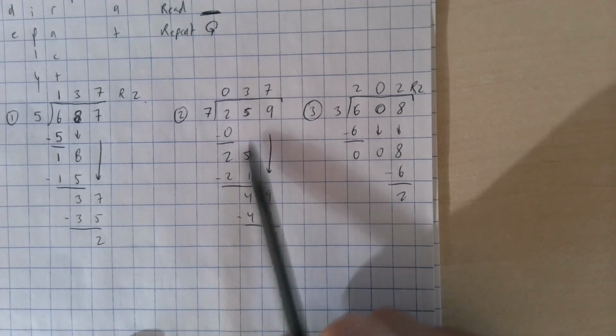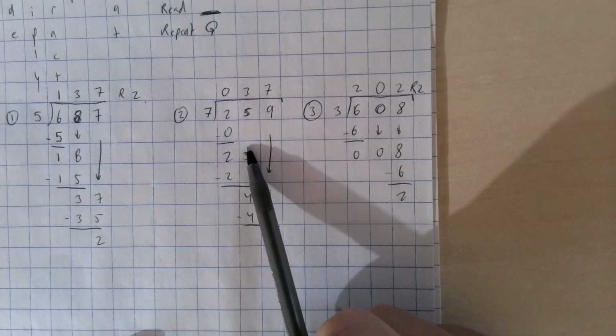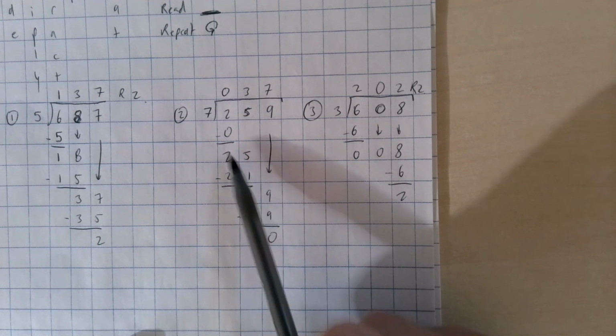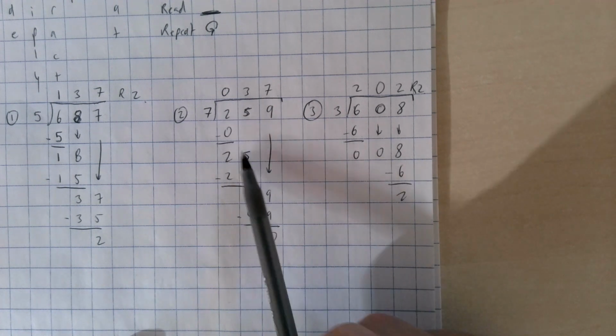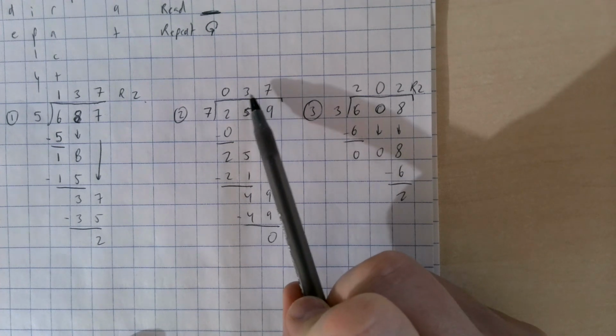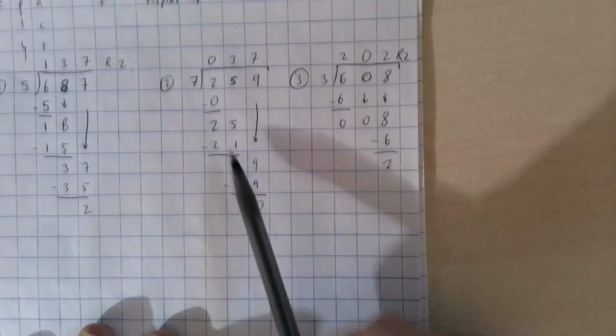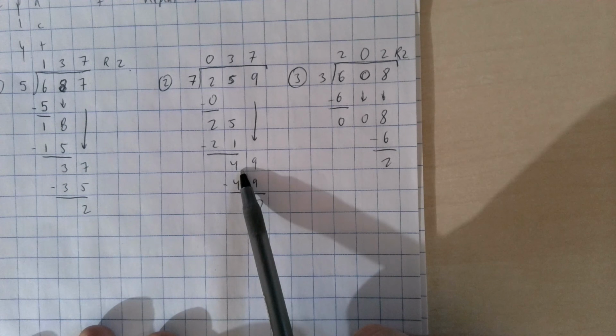Hey, look at that. Now we're moving on. Now I'm going to drop my 5 down, regrouping, and we have 25. Now I say 7 goes into 25 how many times? 3 times. 3 times 7 is 21. 25 subtract 21 is 4.